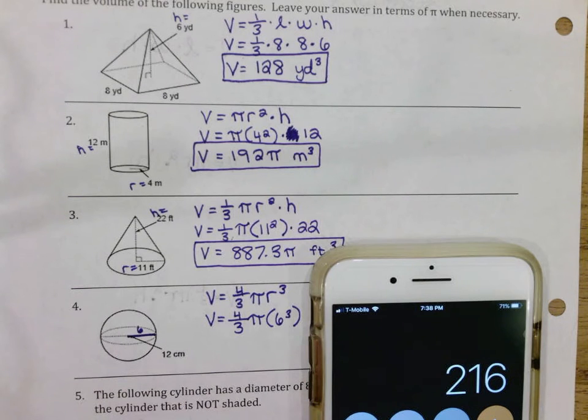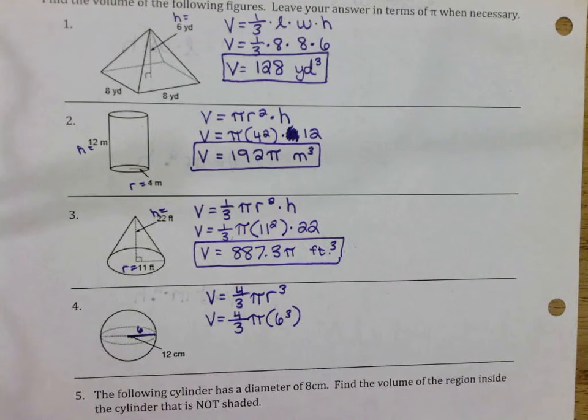So I'm going to do that. I'm going to do times 4 equals, divided by 3 equals, and we get 288. And then I'll go ahead and reattach pi. So 288 pi, and then our unit is centimeters cubed.